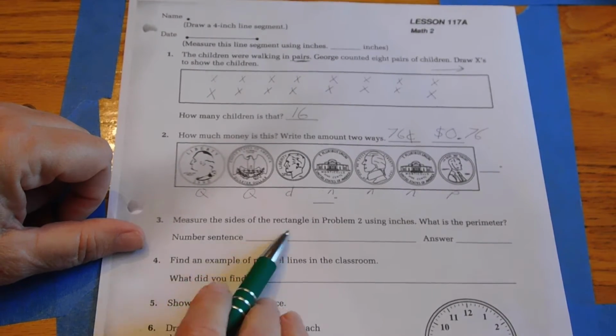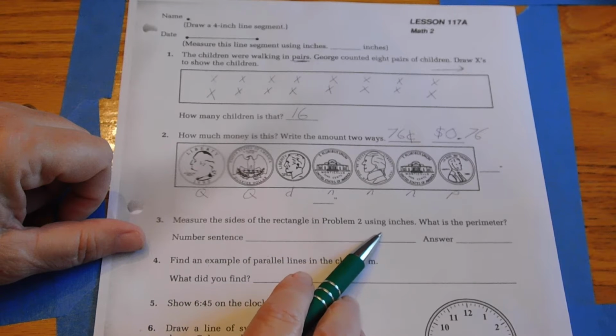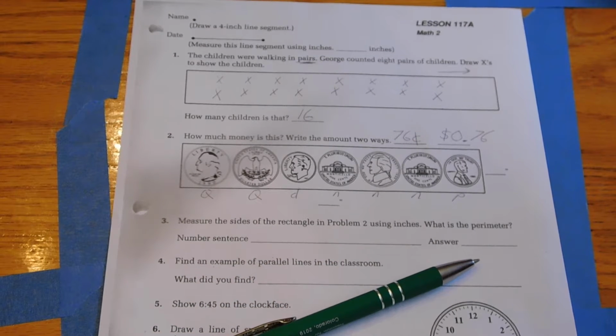Now they want us to measure the sides of the rectangle in problem 2 using inches. So I forgot to grab my ruler, so I'm going to go grab it real quick.